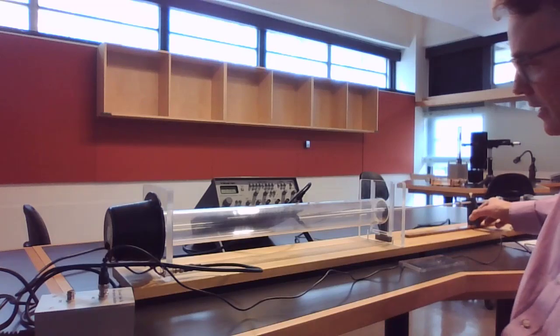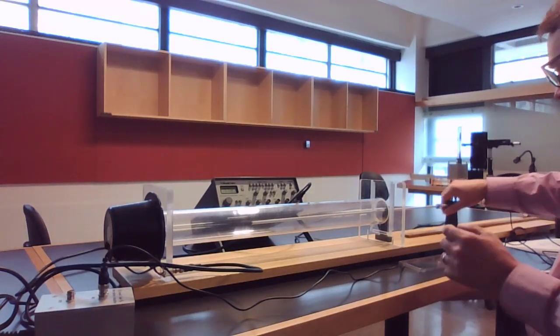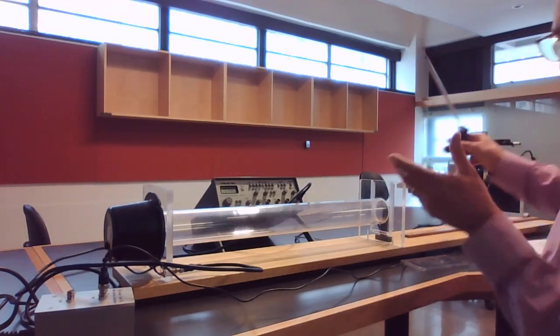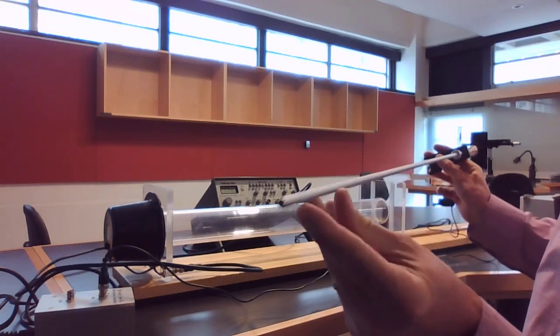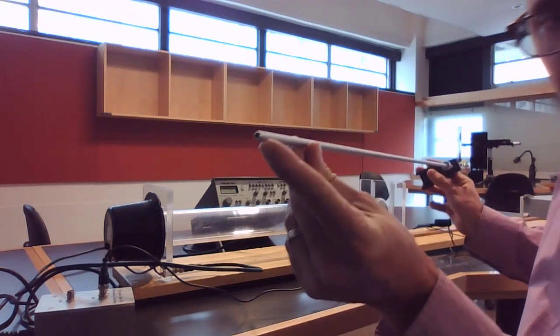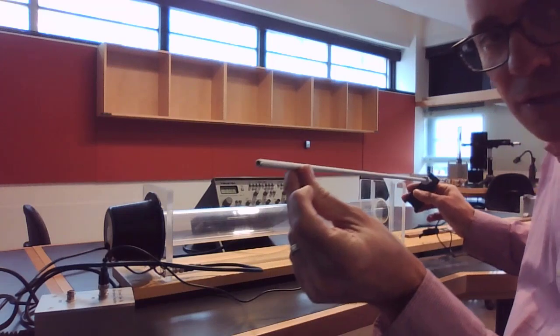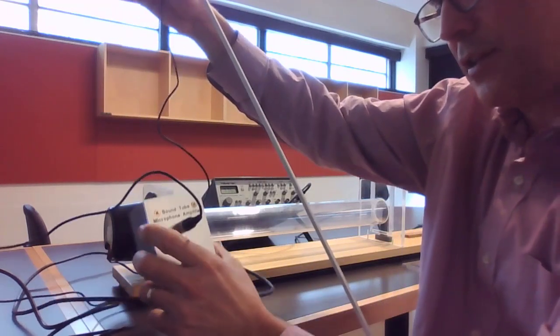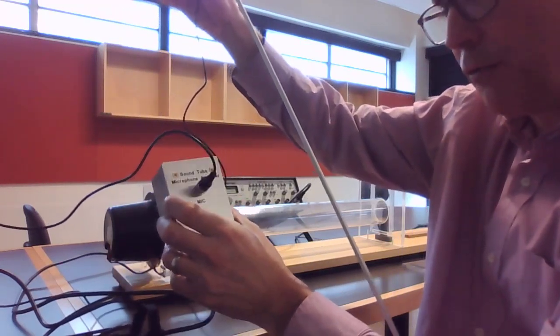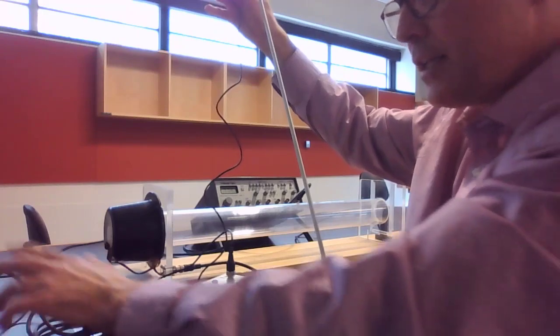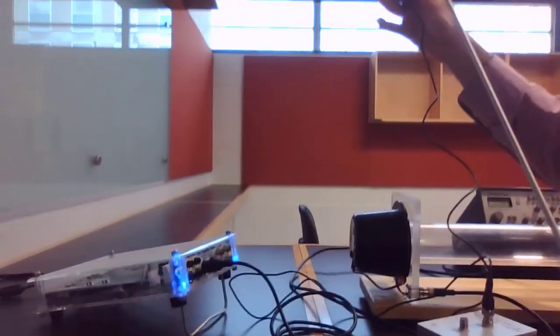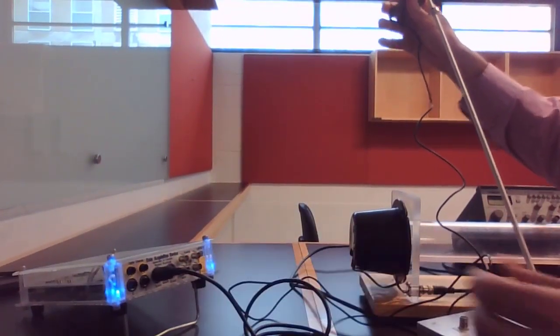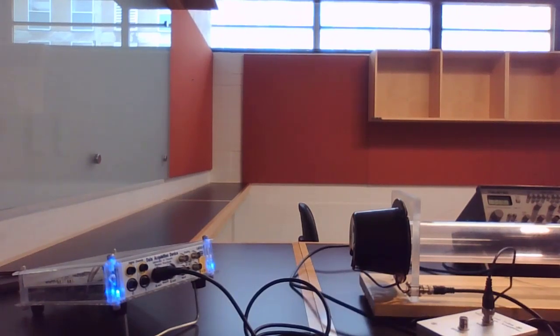And then inside the tube, you have this microphone on a stick. So I'll just show you, this is a stick, and at the very end of it is a microphone which is measuring the air pressure versus time. And this is connected all the way to this little amplifier. It's called the sound tube microphone amplifier. And that is connected over here to the DAC device. And then that is connected, of course, to the computer.